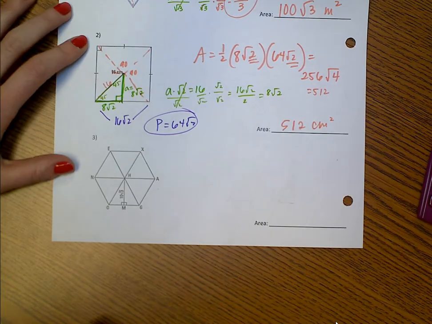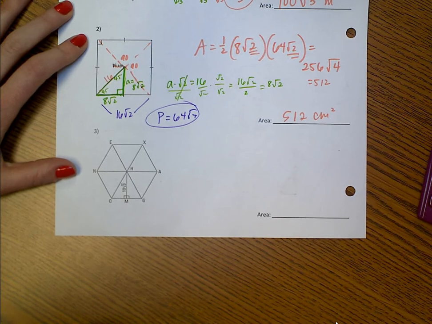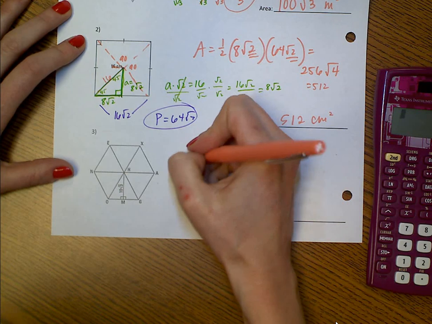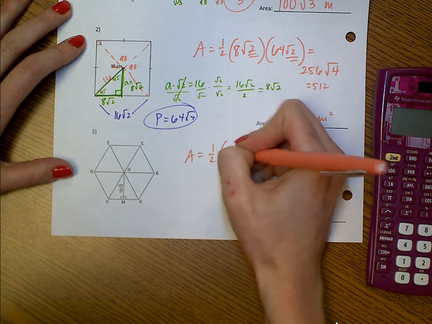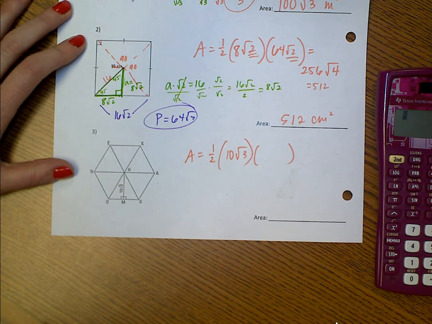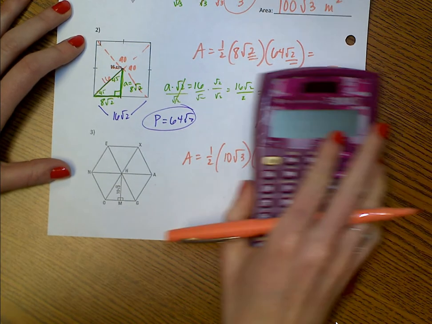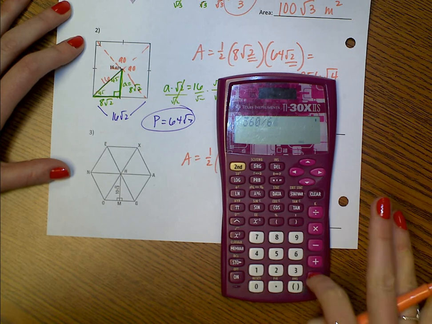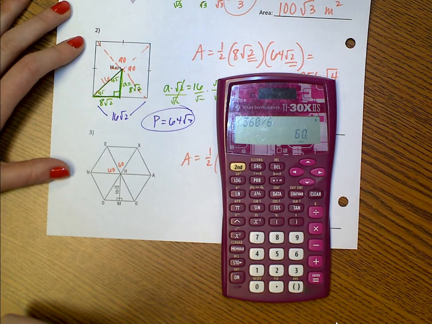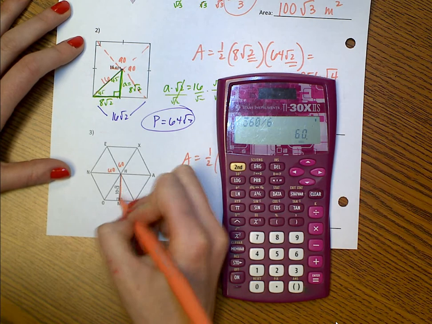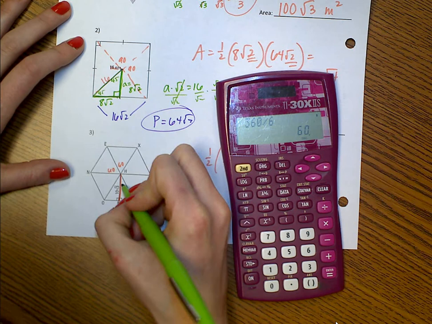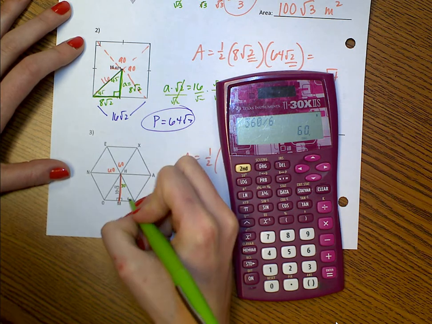All right, last example. So this one's a hexagon. They already drew in all the radii. I already have the apothem, so I'm going to do 1/2. Apothem's 10 radical 3. We just need the perimeter of this hexagon. So let's get our angles going. 360 divided by 6. Each one of these angles is 60. When they drew the apothem in right here, they cut that in half. So I'm looking at 30, 60, 90 when I look at my right triangle here.